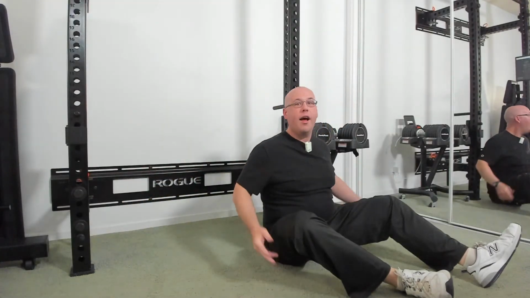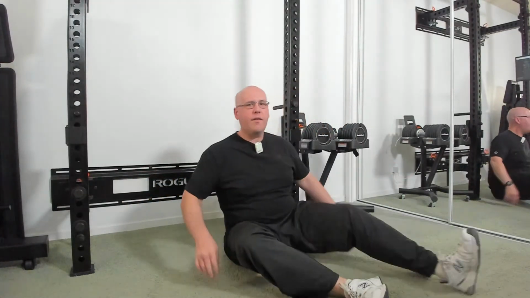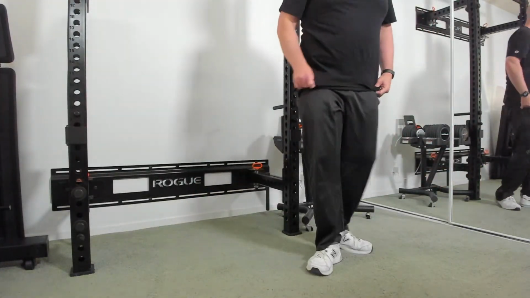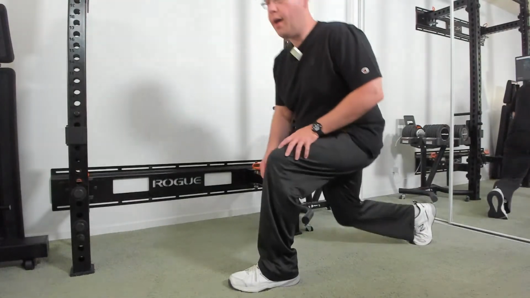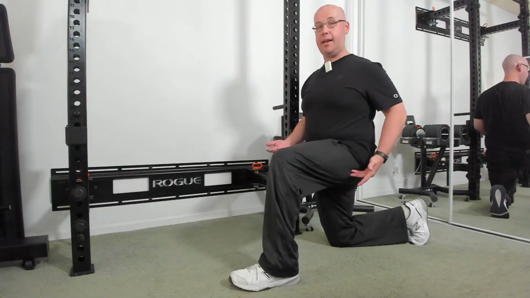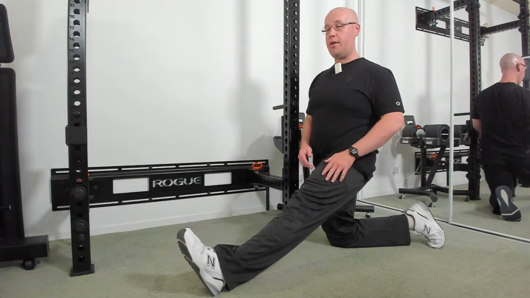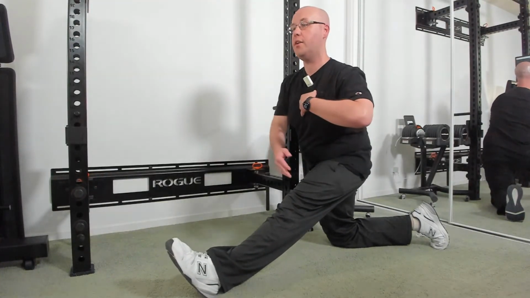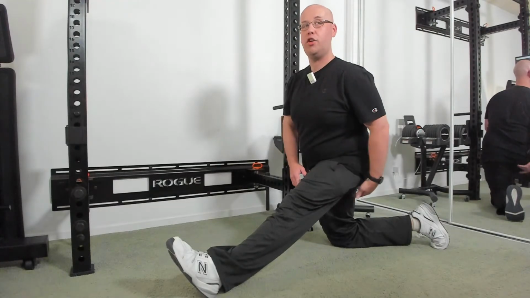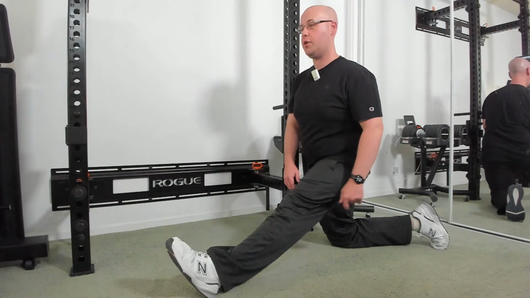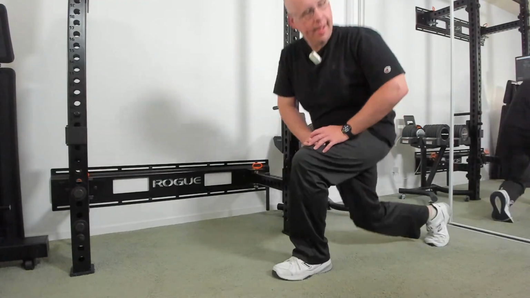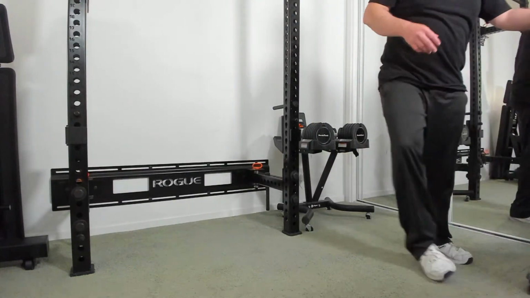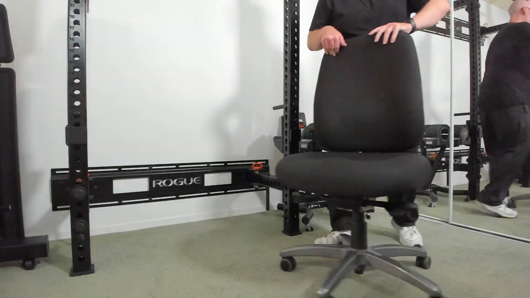So another way we can do this, if it's not comfortable to lay down, you can go into a kneeling, or you could do this seated in a chair too, putting one foot out in front and then bring your chest out towards the front, towards your toe. And you should still feel that hamstring stretch. We show actually in a chair as well. A lot of different ways of doing this one.